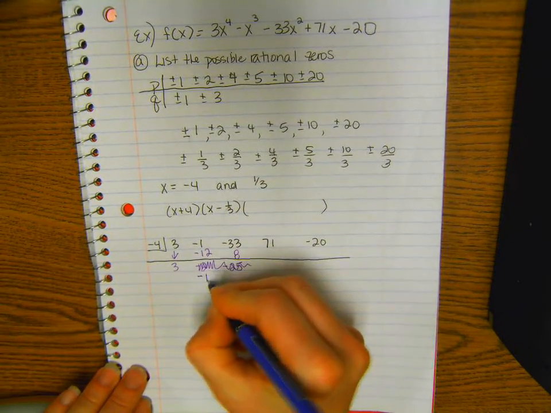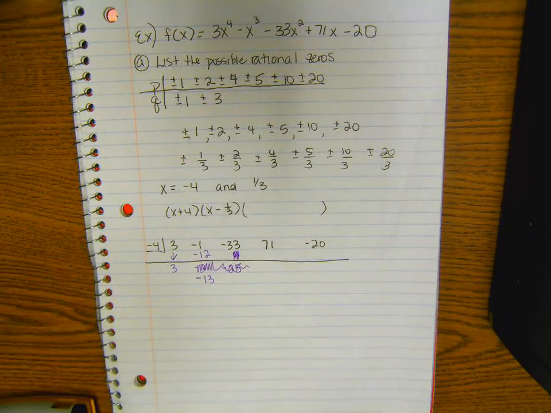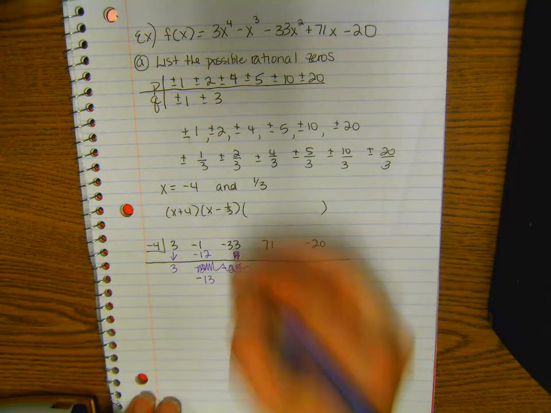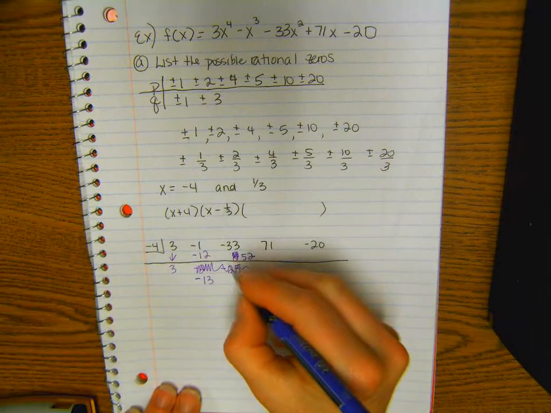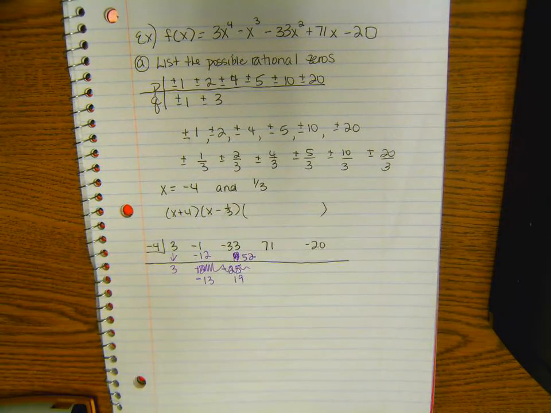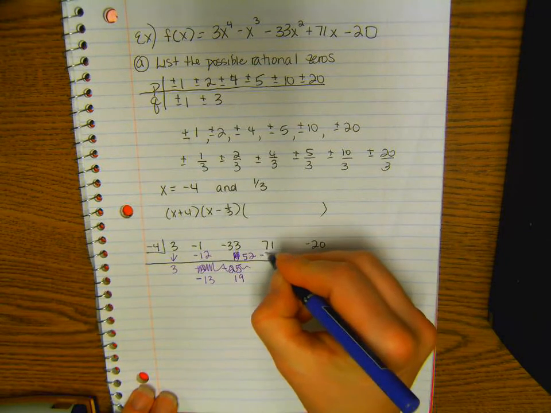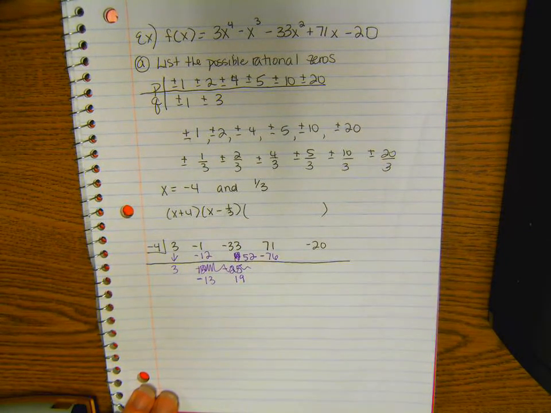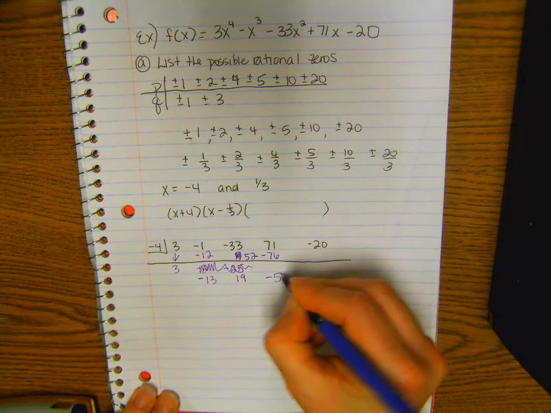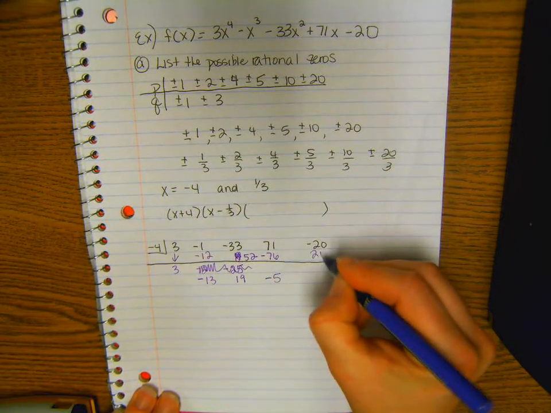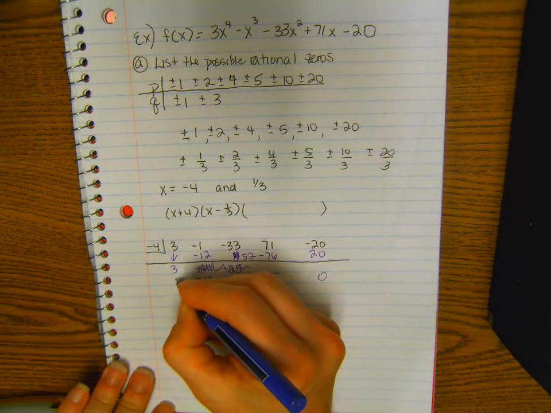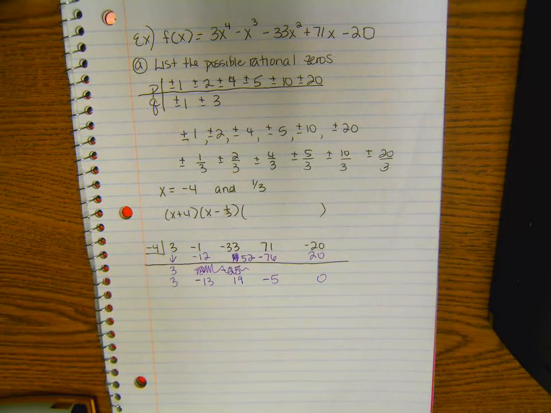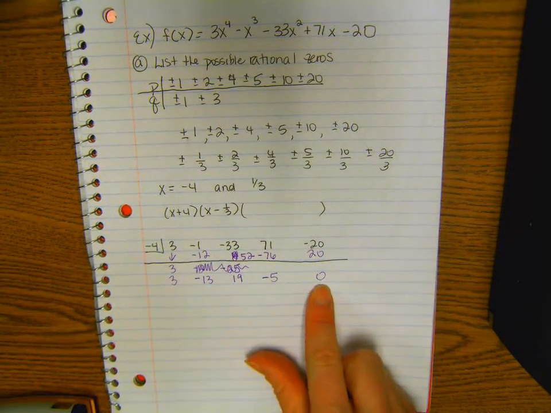Okay, this means there's a remainder of 0, which there should be.